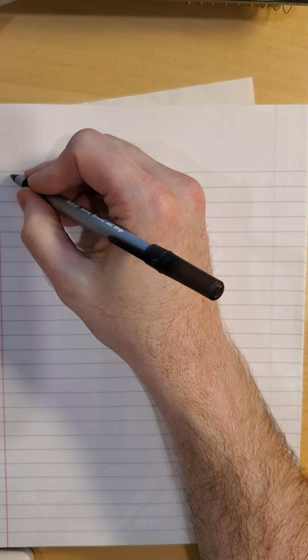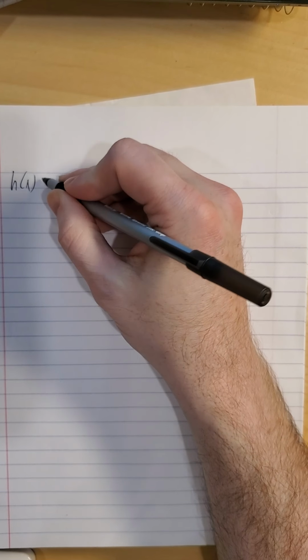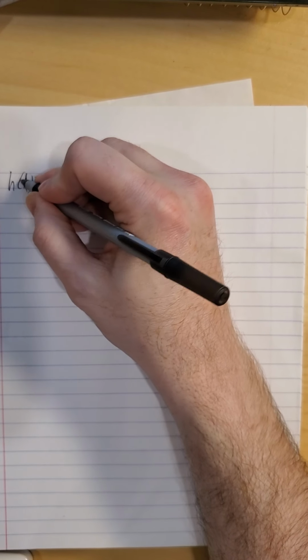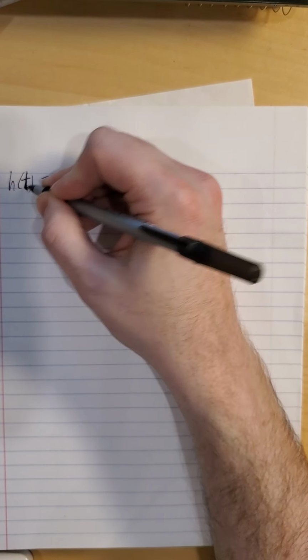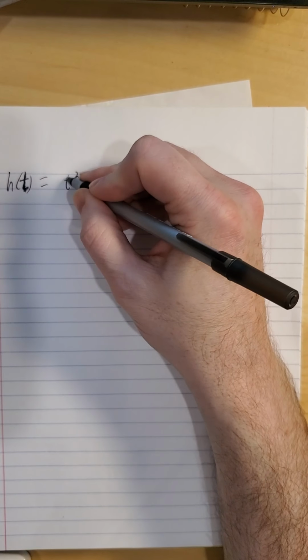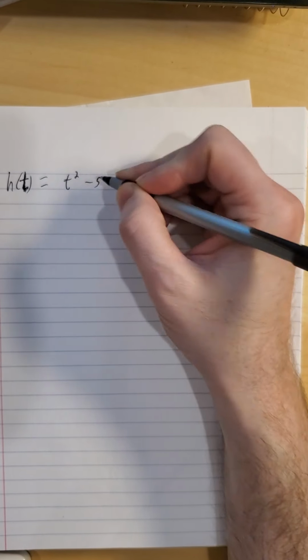All right, another common name for functions, h. So we'll do, oh, what the heck, h of t since we do work with time periodically. h of t is going to be t squared minus 5.